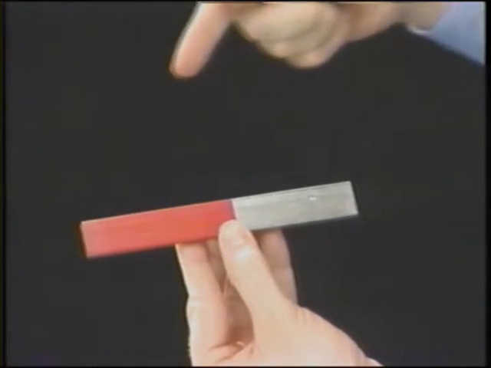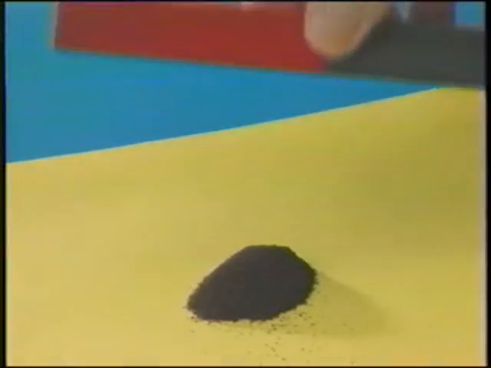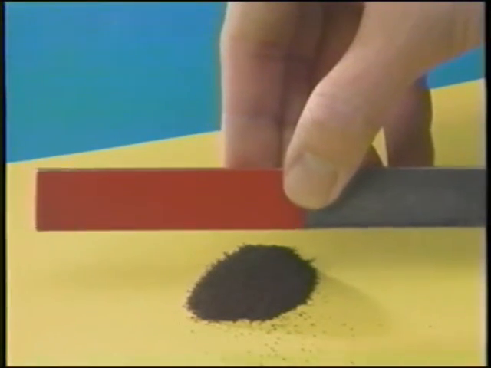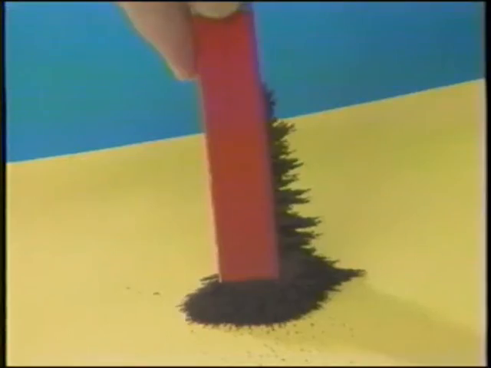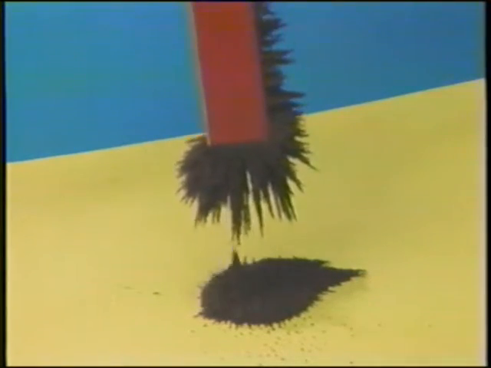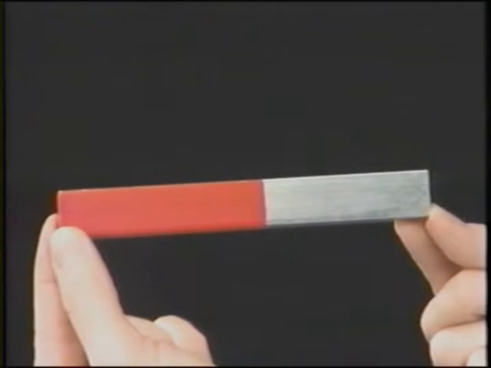Magnets have polarity. Polarity means that the characteristic of the force at one end of a magnet is different from, or opposite to, that of the other end. When this bar magnet is brought close to these iron filings, it's clear to see that most are attracted to the ends of the magnet. Most of the magnetic force is concentrated at the ends or poles of the magnet.